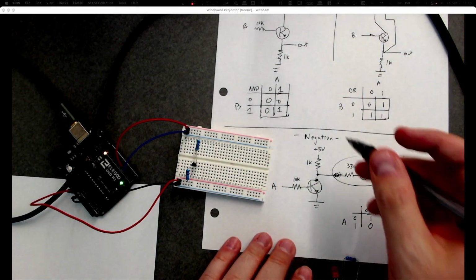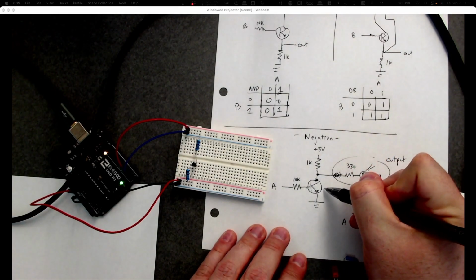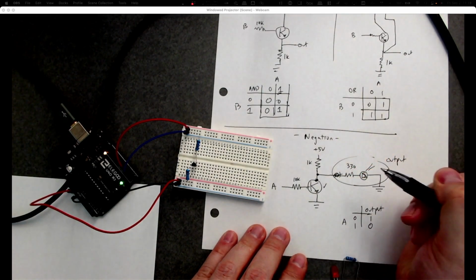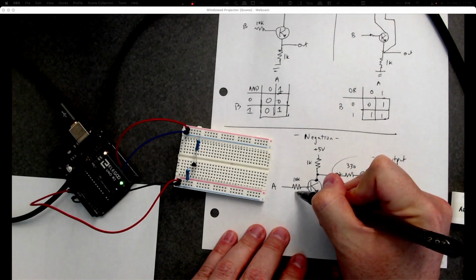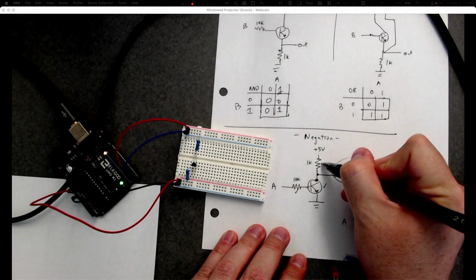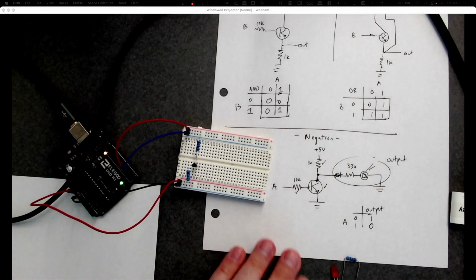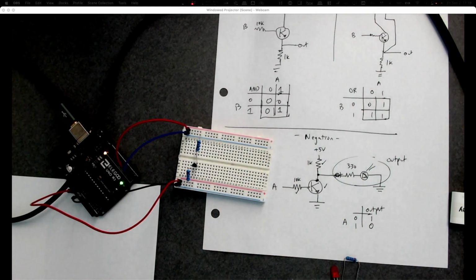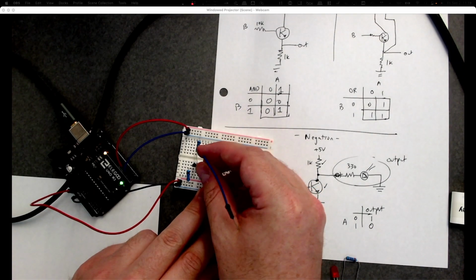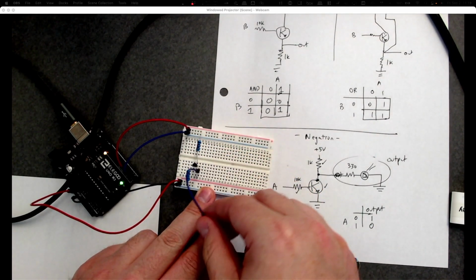Okay, so let's just check off what we've got. Do I have my transistor in place? Yes. Do I have my 10K in place? Yes. Do I have my 1K in place? Yes. Do I have the transistor's emitter connected to ground? Not yet. Okay, so let me do that. So that I'll go a wire from here to ground.